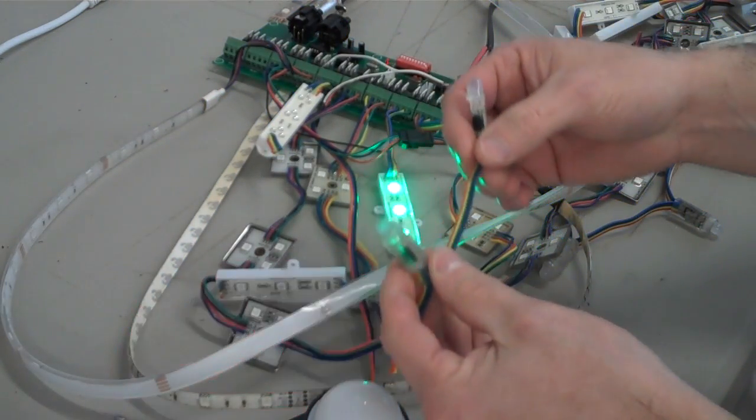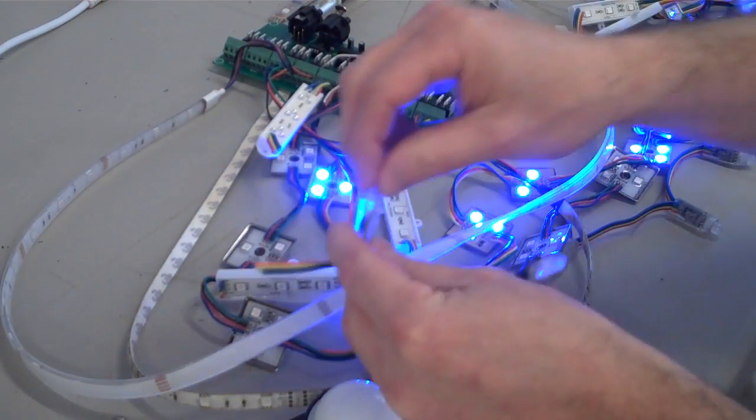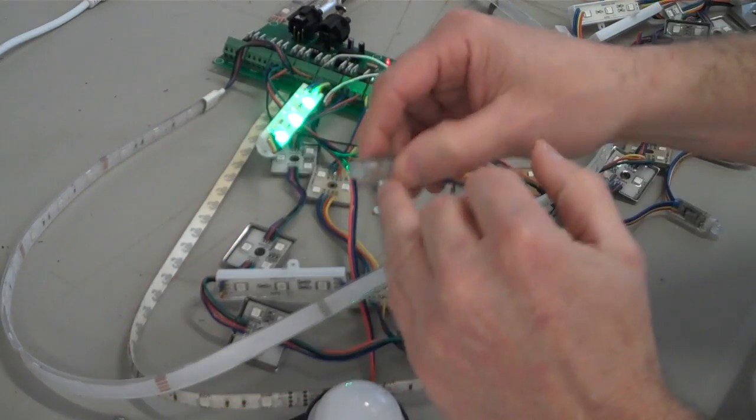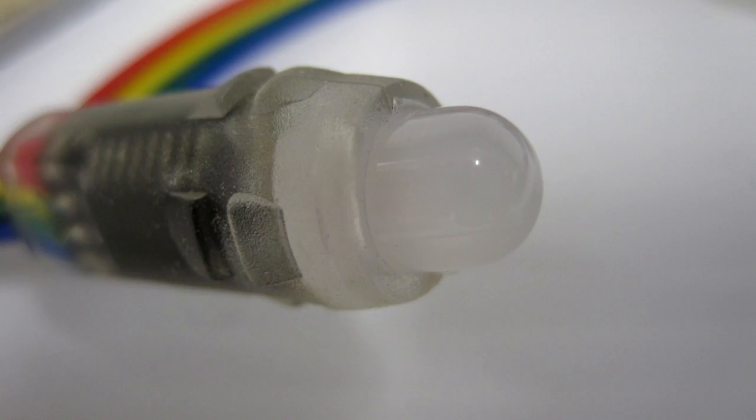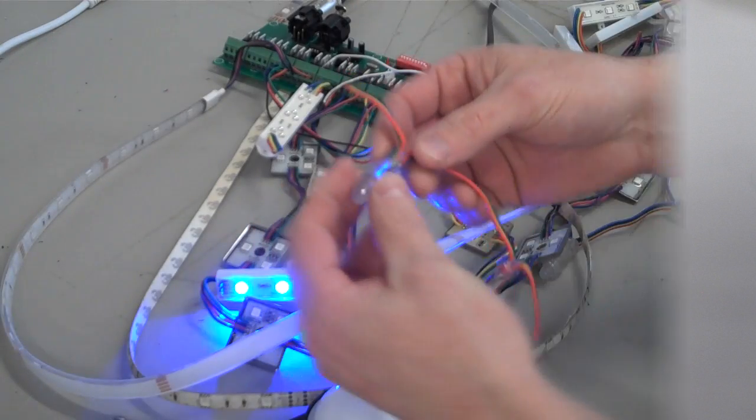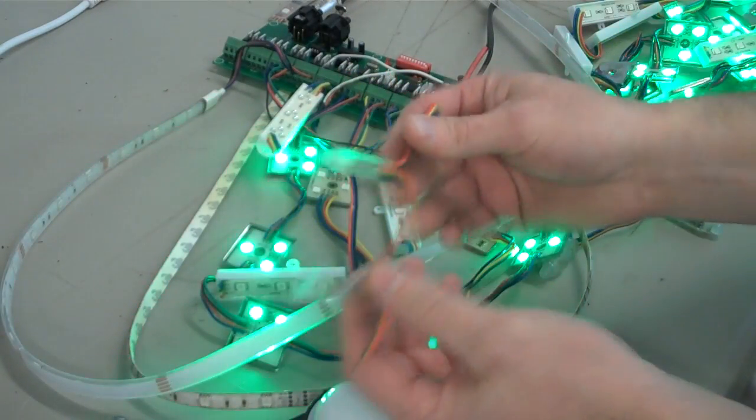These nodes generally just have one LED. You can mount these. These have a little boss that you can mount these in. Pop these into a panel, and you can use them free-form.